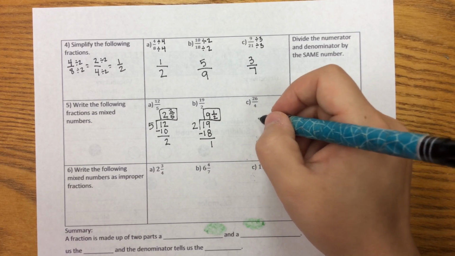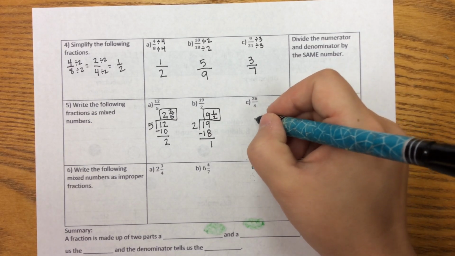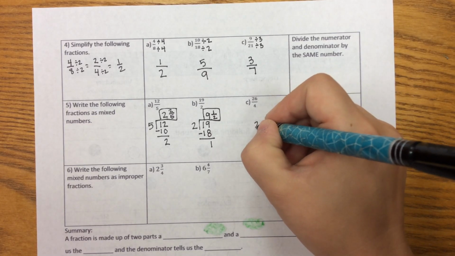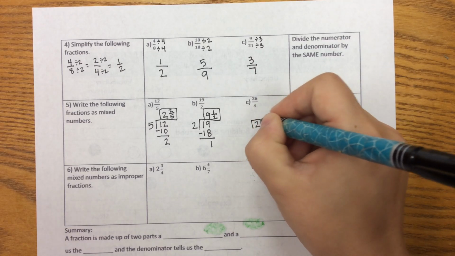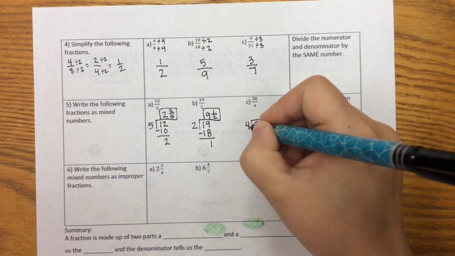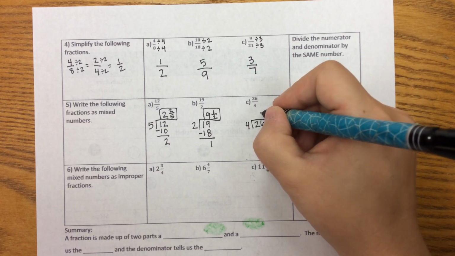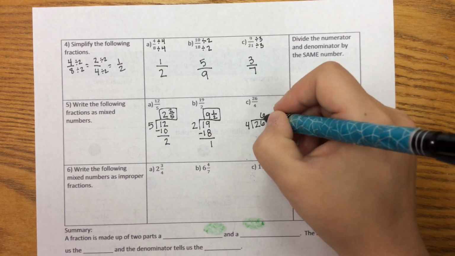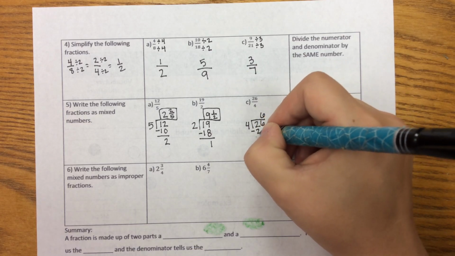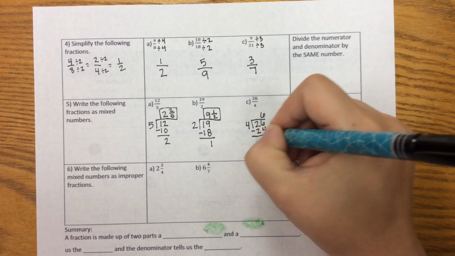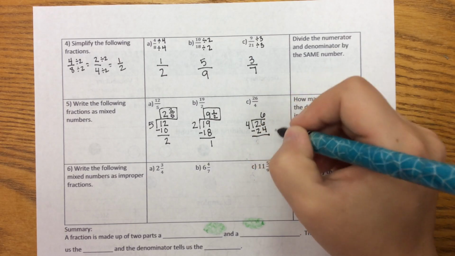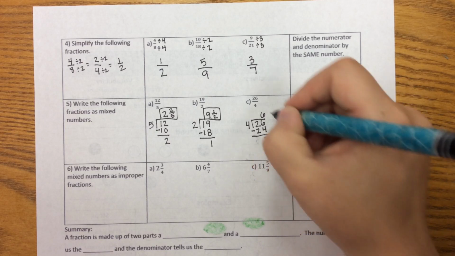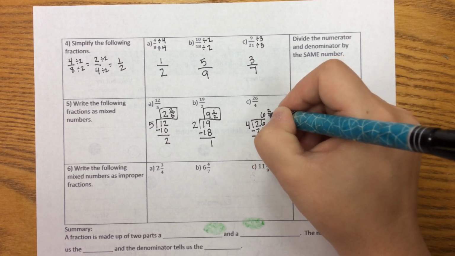Okay, last one is 26 divided by 4, or 26 fourths. So I'm going to do 26 divided by 4. And 4 goes into 26 6 times, because 6 times 4 is 24. So 26 minus 24 is 2. So I'm going to write that as fraction 2 over 4.